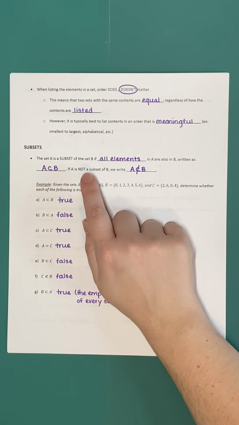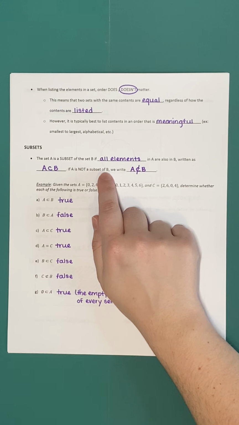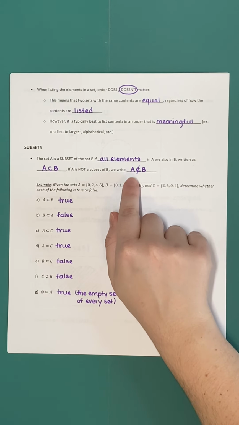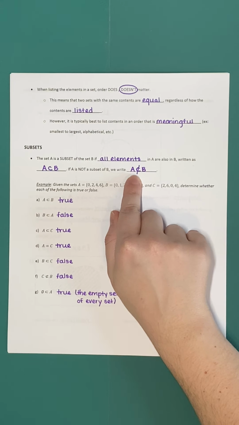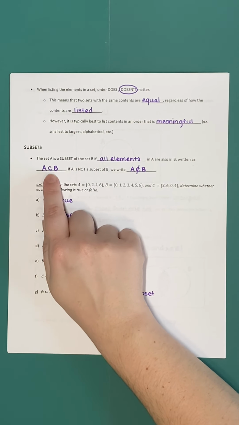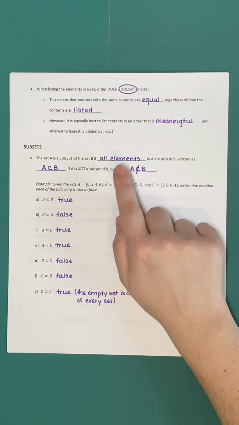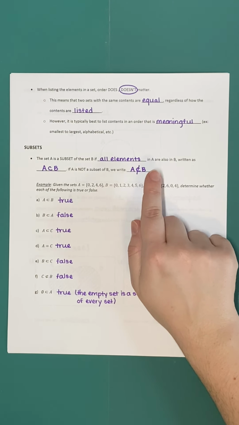Now, if we want to say that A is not a subset of B, just like with that epsilon notation, we would just place a slash through whatever our operator is. So A is a subset of B, A is not a subset of B. Those would be our two notations. Let's do a couple of examples. It's going to be easiest to do this using true, false. If we have a particular statement using these operators, can we determine whether or not it's true or false based on the sets we have defined?